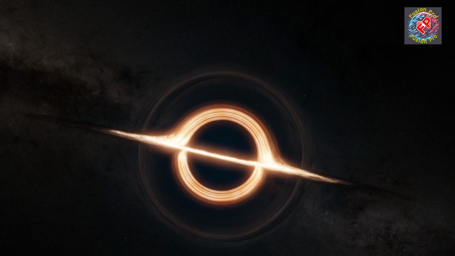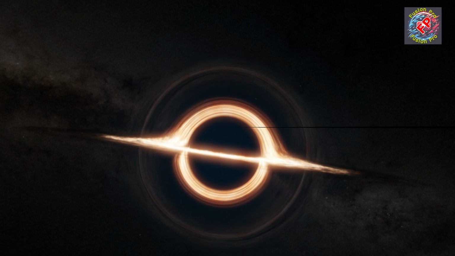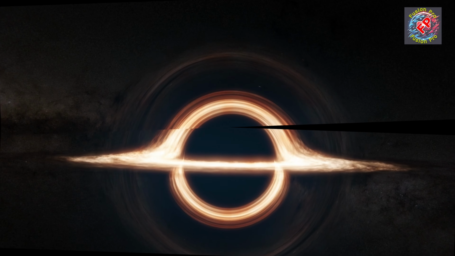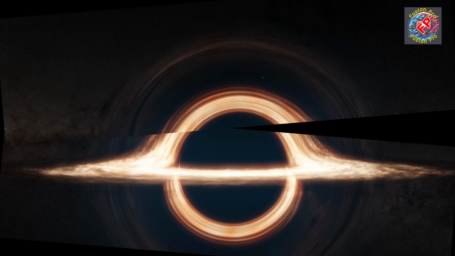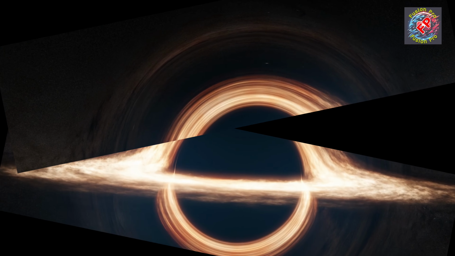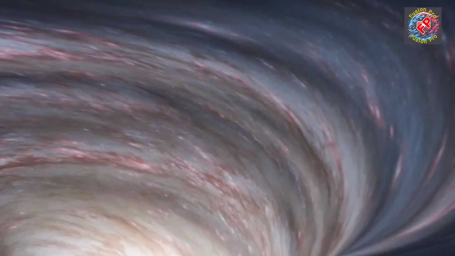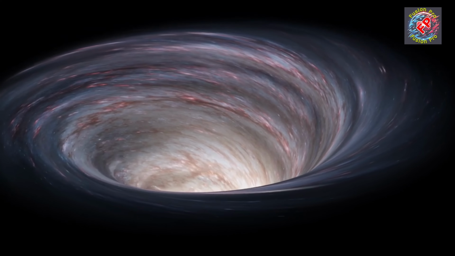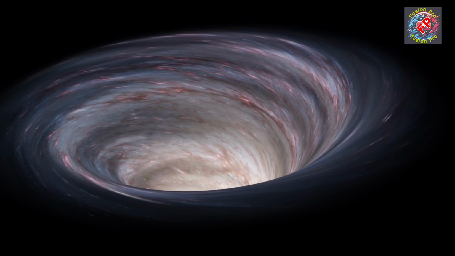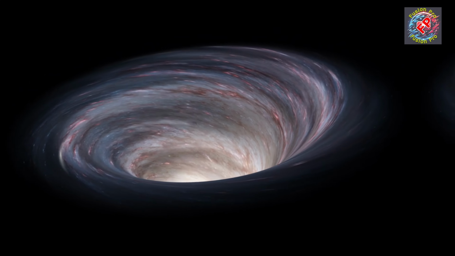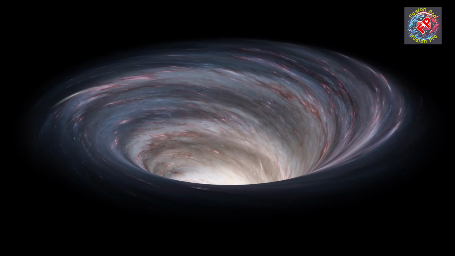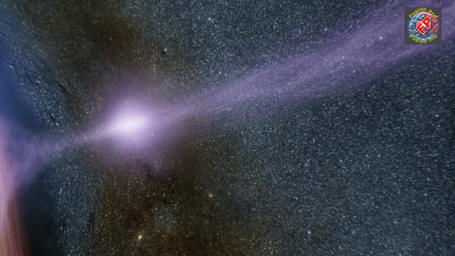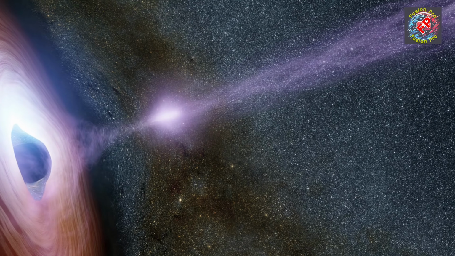Singularity: at the center of a black hole lies a point of infinite density, called a singularity. Here, the laws of physics as we understand them break down, and our current theories can't fully describe what happens at this point. Event horizon: surrounding the singularity is the event horizon, which is the boundary beyond which nothing, not even light, can escape the black hole's gravitational pull. Once something crosses the event horizon, it's essentially trapped, and no information or light can escape from it.